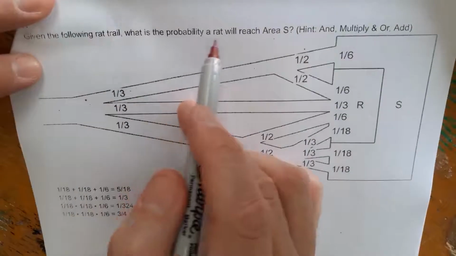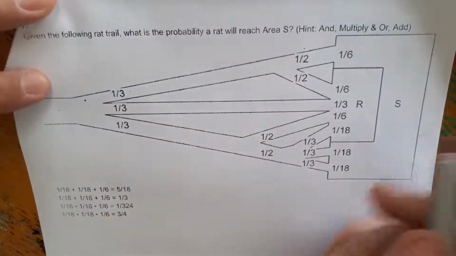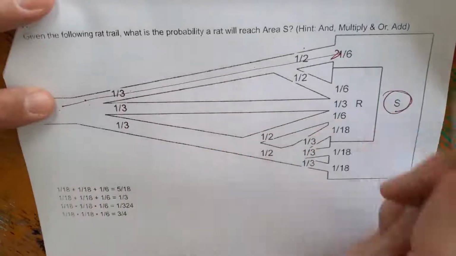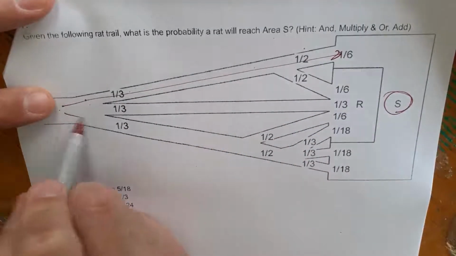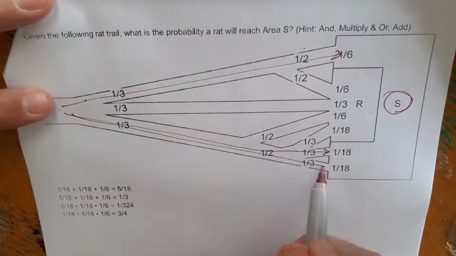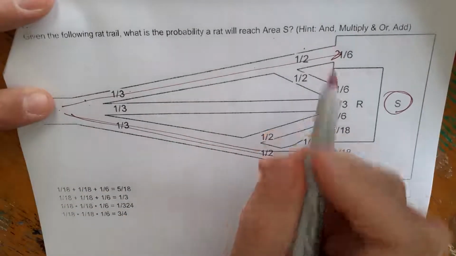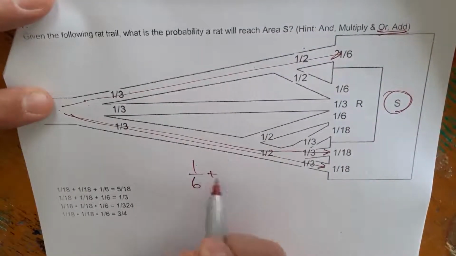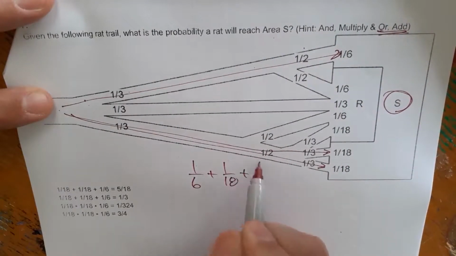Given the following rat trail, what's the probability a rat will reach S? So now S is out here. Here are the probabilities. The rat could go this way, 1/6, or the rat could go this way, 1/18, or the rat could go this way, 1/18. So now we're going to add these because it's an or, so we add. 1/6 plus 1/18 plus 1/18.